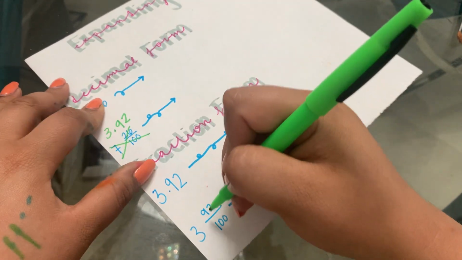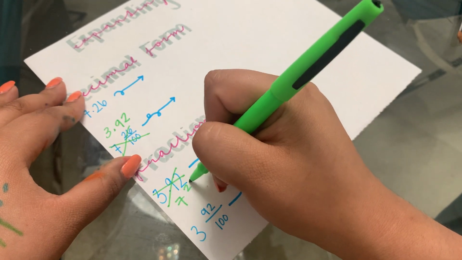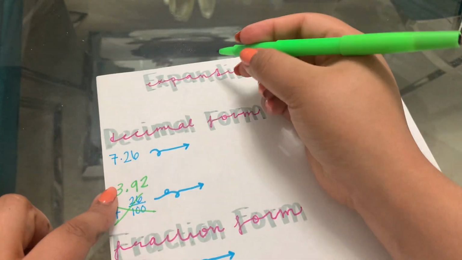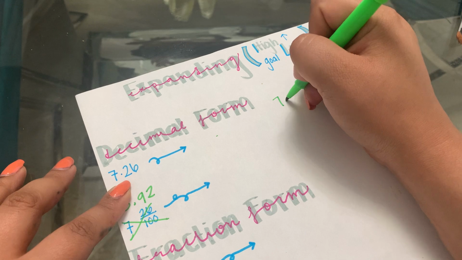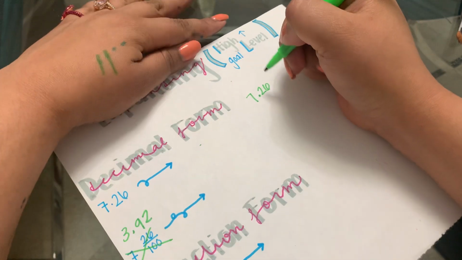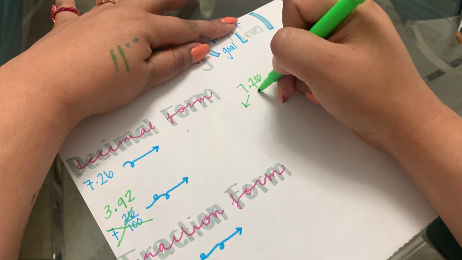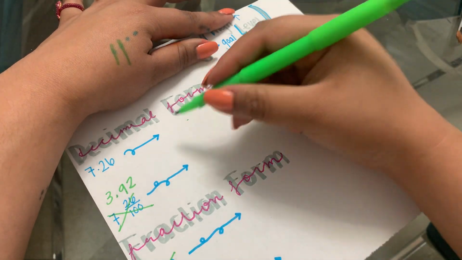And this is going to be 7 and 26 hundredths. Sorry, I put them in the wrong place. Okay, so if we were to expand 7.26, this is how I want you to think about it. We can expand this into the 3 different place values that they have.